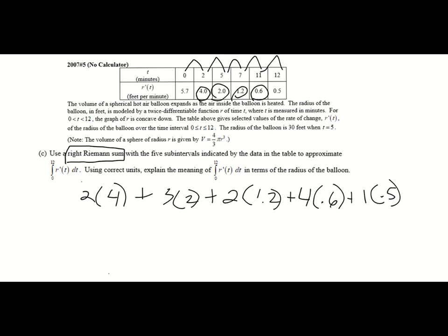So we just work that out. 2 times 4 is 8, 3 times 2 is 6, 2 times 1.2 is 2.4, 4 times 0.6 is 2.4, and 1 times 0.5 is 0.5.